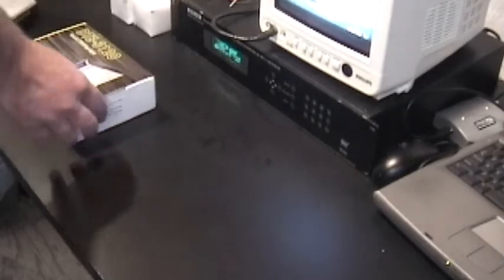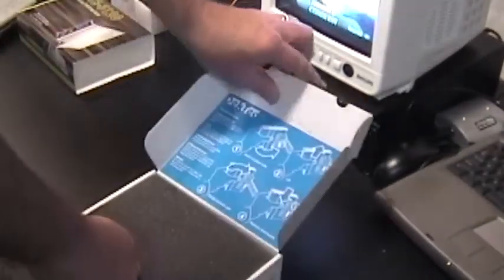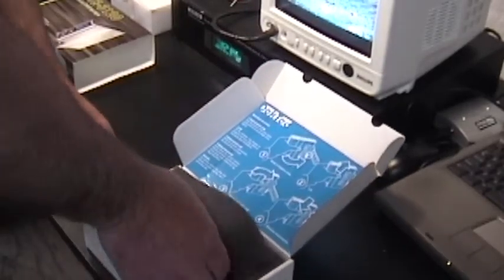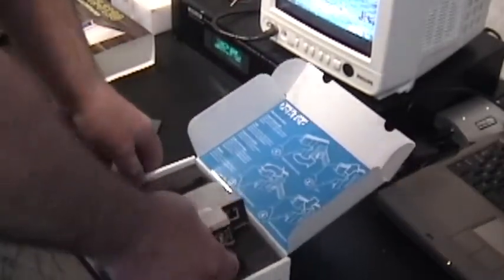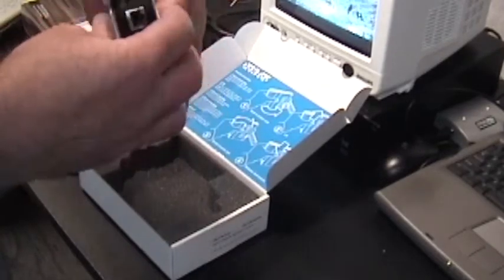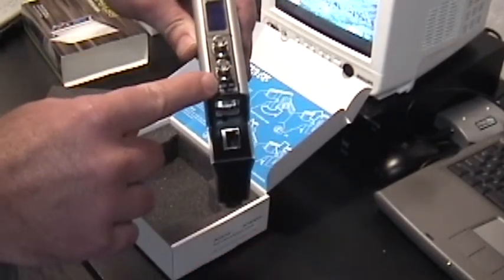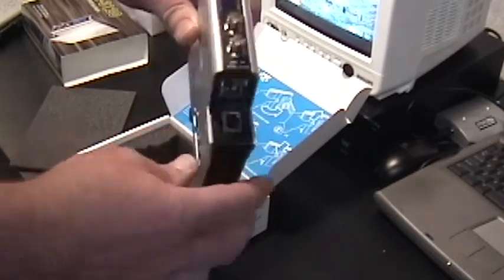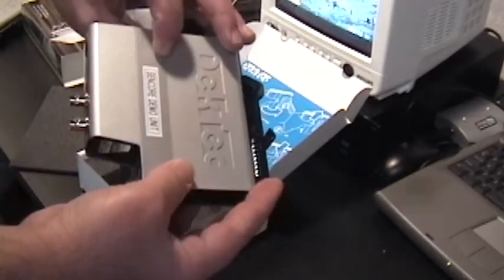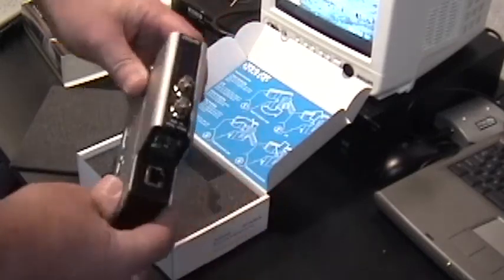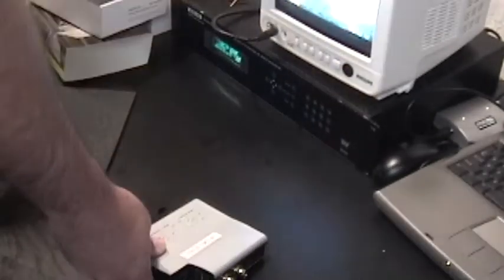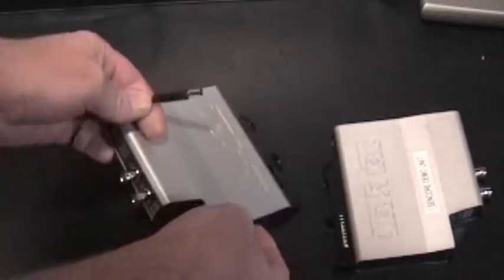Let me put those over for the moment. Here's the TSoIP transmitter, which looks exactly like the receive unit, except that there's an ASI input and then of course the network connection. As you can see, the units are very simple.